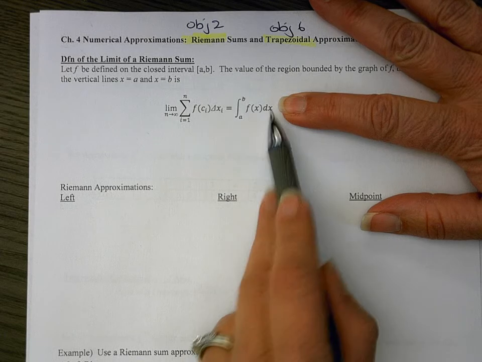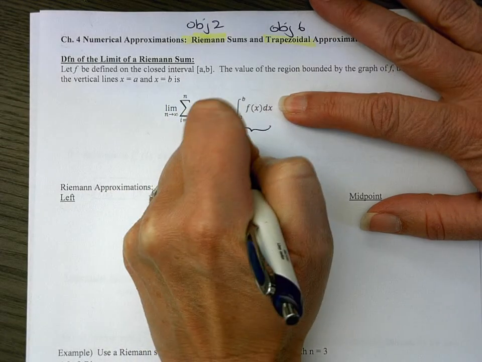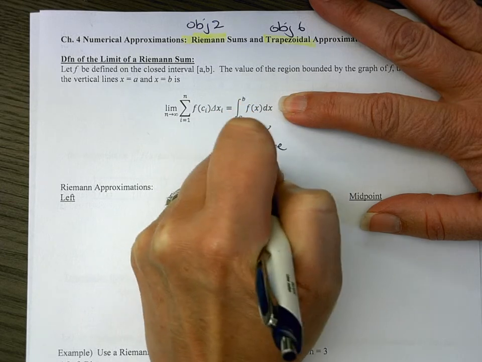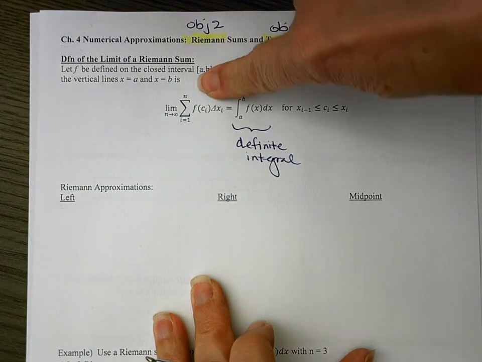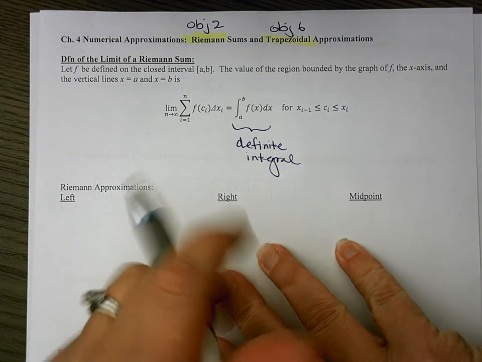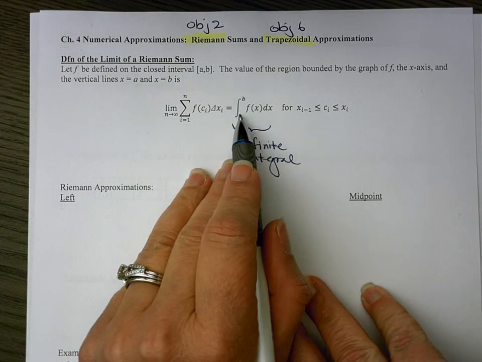So this component right here is what we call our definite integral, right? And then this over here is our limit of our Riemann sum. This is the component that helps explain why it is that when we evaluate this, we get an area under a curve.